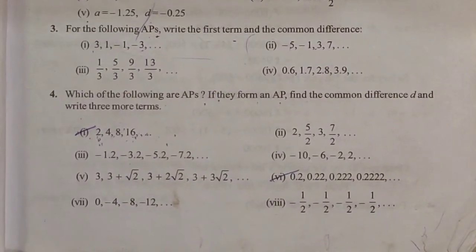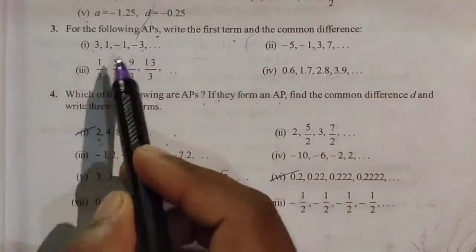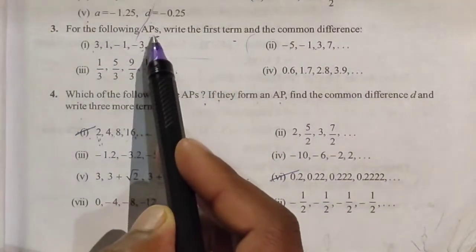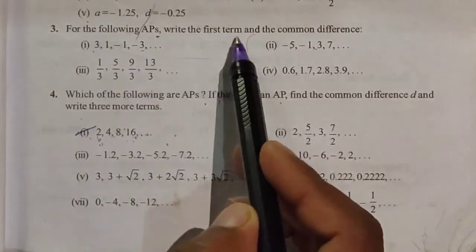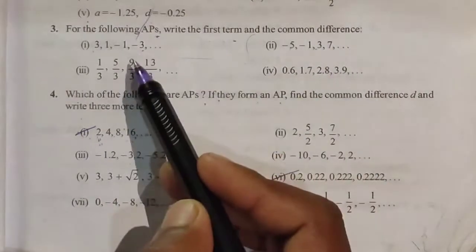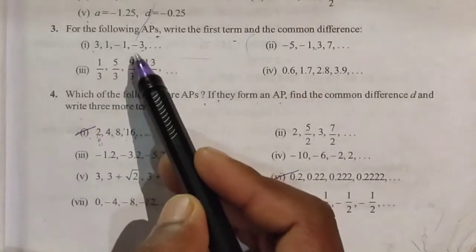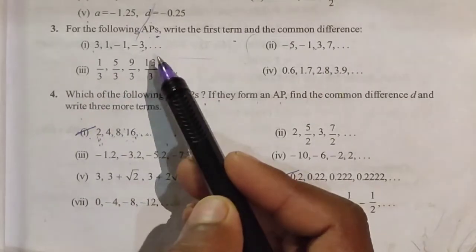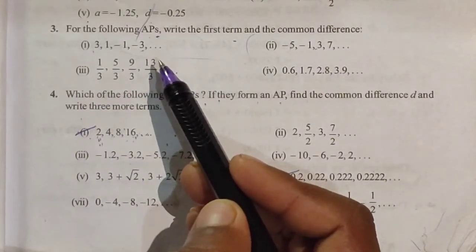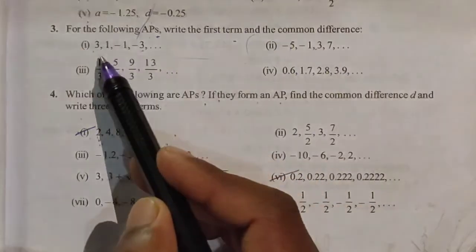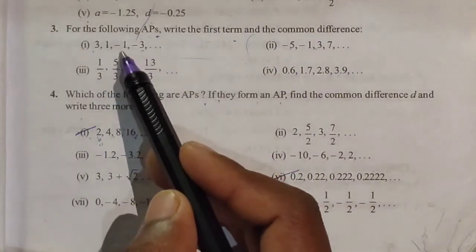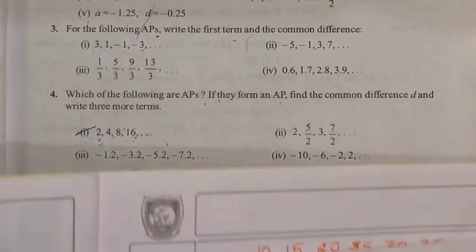Okay, main question number 3. Let's learn main question number 3, that is, for the following arithmetic progressions, write first term and common difference. They already gave the sequence or AP. You need to write the first term and find the common difference. Main question number 3, sub question number 1: 3, 1, minus 1, minus 3.